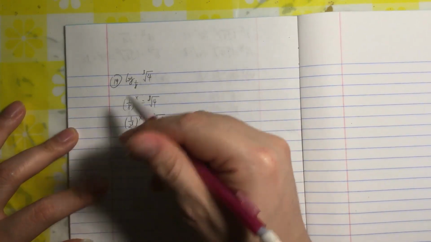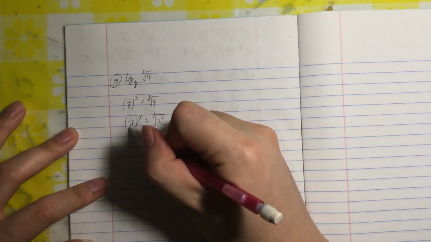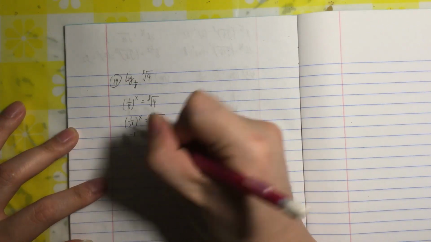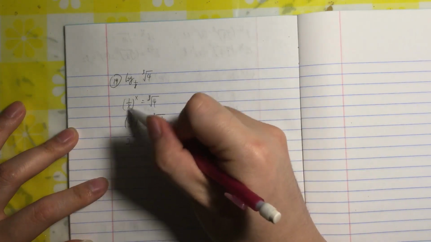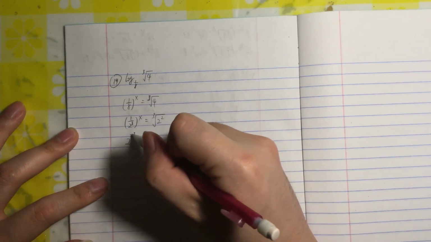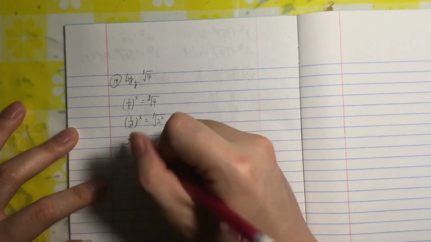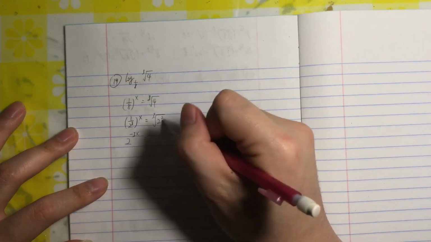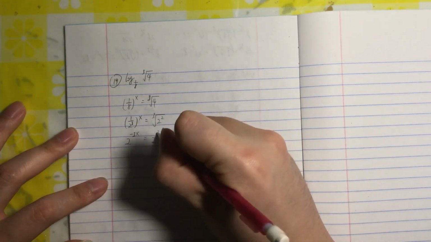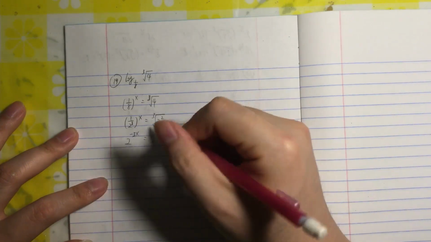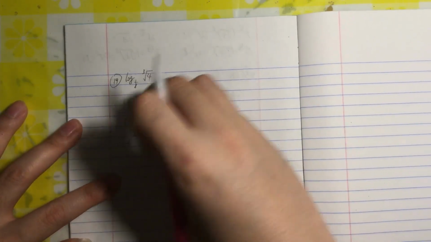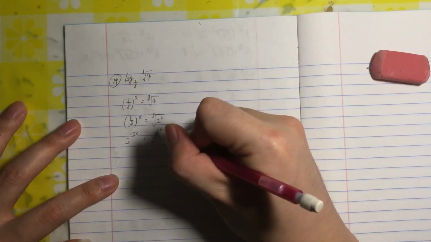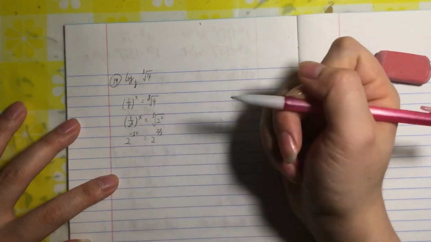Then, if we simplify the left side, 1 over 2 to the power of 3 can be rewritten as 2 to the power of negative 3, and x is the exponent, it stays the same. On the right side, cube root of 2 squared can be rewritten as 2 to the power of 2/3. The exponent becomes numerator. Index in the front becomes denominator.